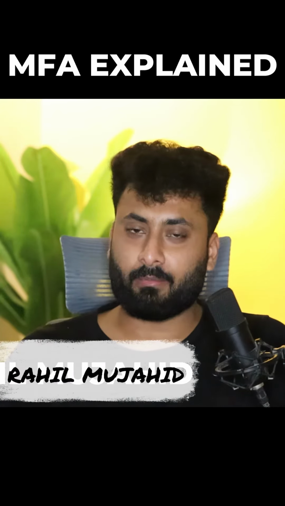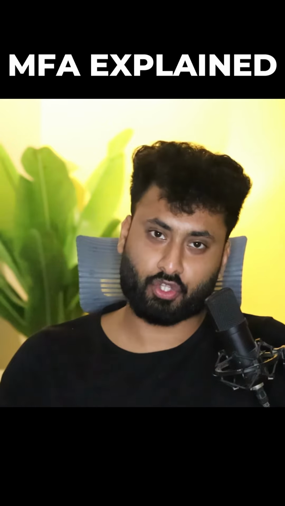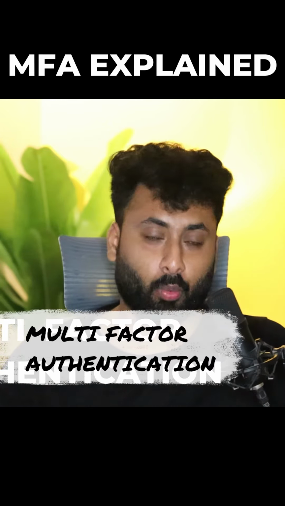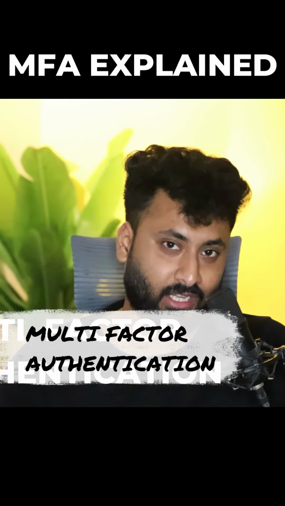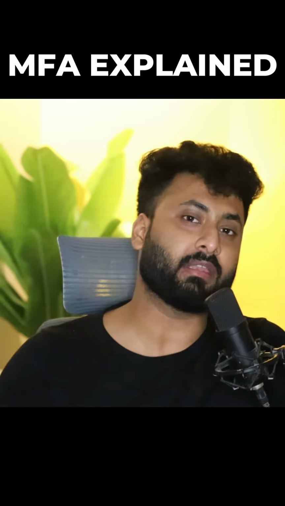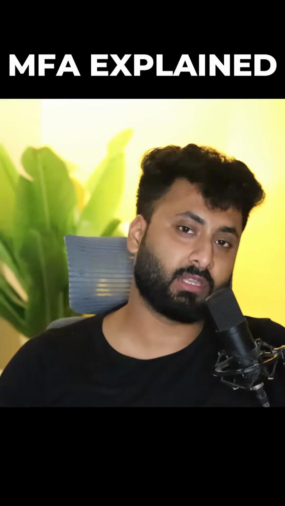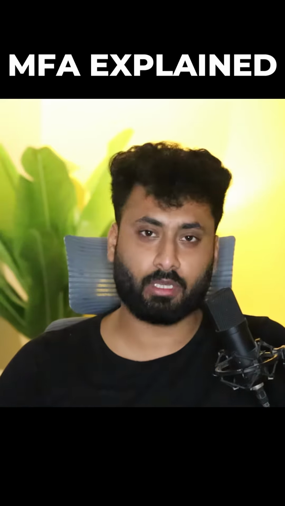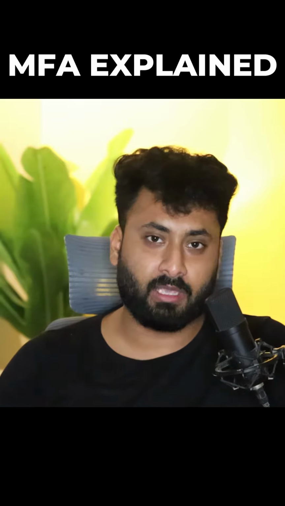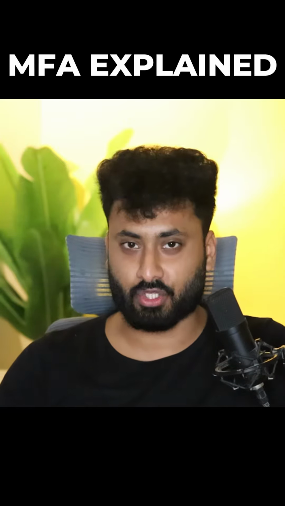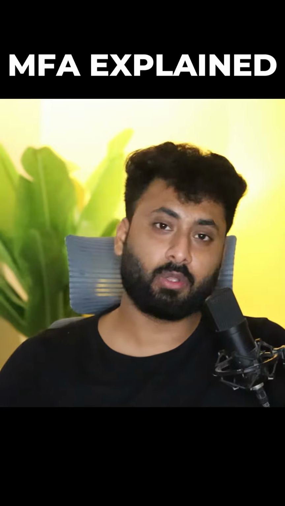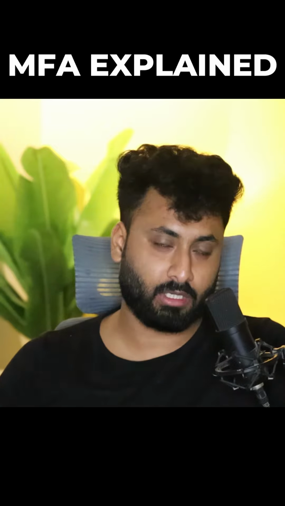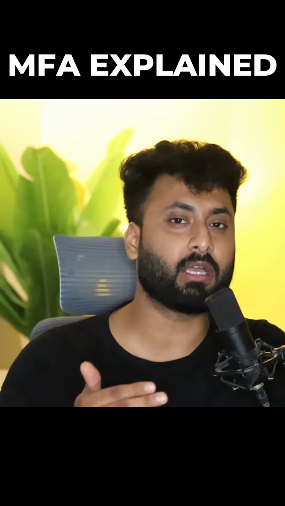So let's talk about MFA, multi-factor authentication. As the name suggests, we are doing multiple authentication just to get the user inside the system. Generally, we have a username and a password. These are the two combination that you have to put if you want to log in somewhere, maybe a website or any kind of application. Once you put your username, then your password, you will be logged in into the application.